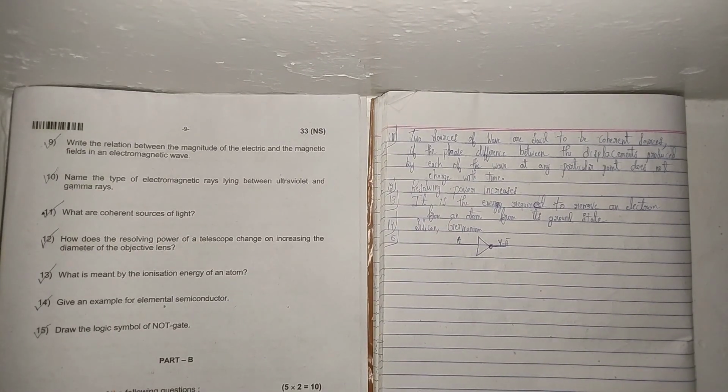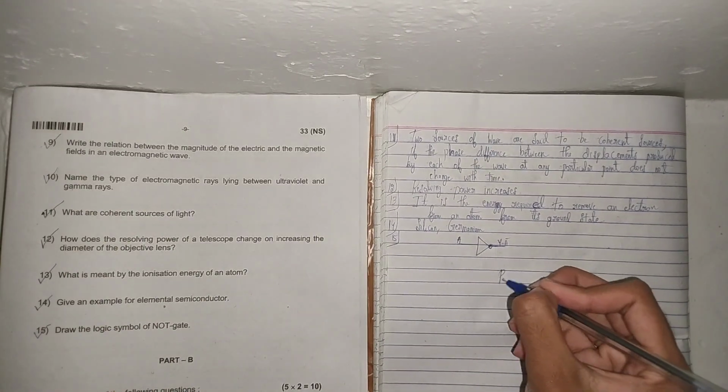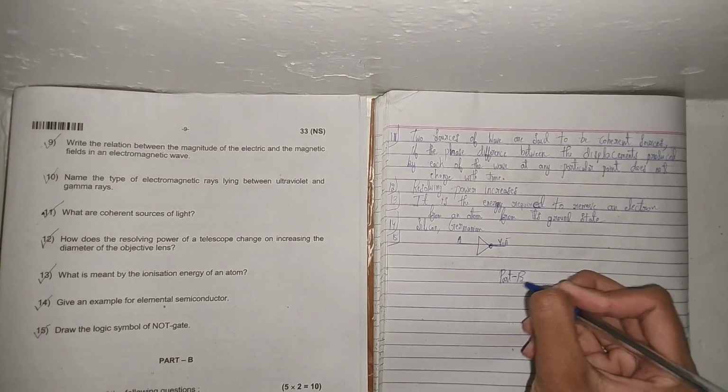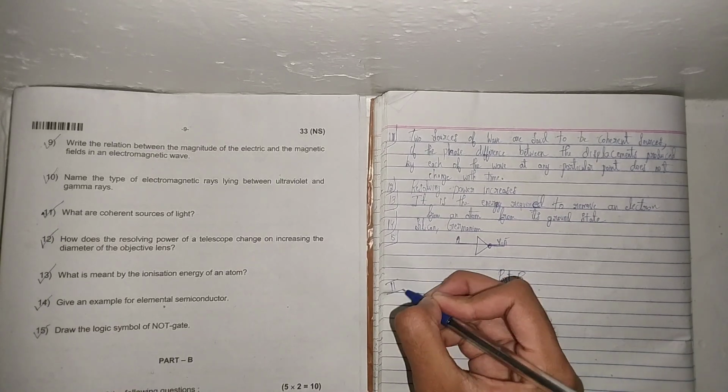Here there are 2 marks questions, and they have asked us to attempt any 5 of them. So let me solve all the questions here. Second main, part B.